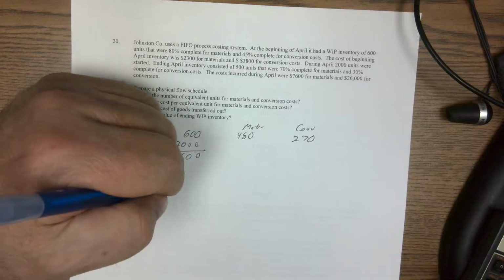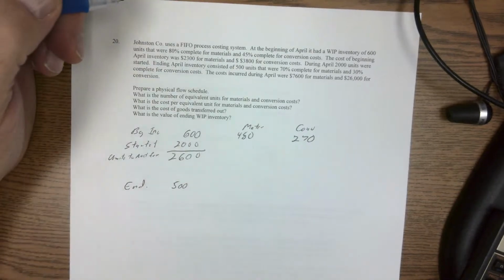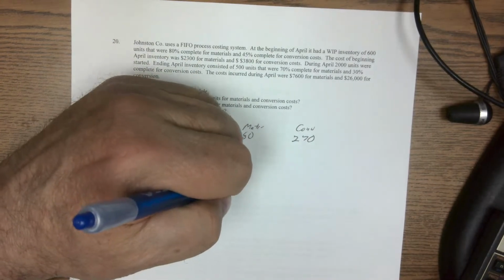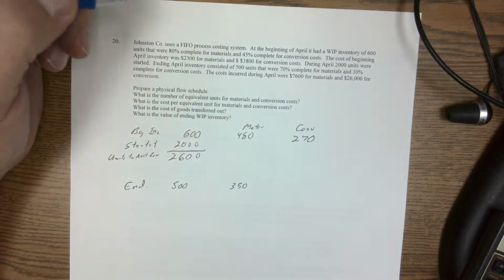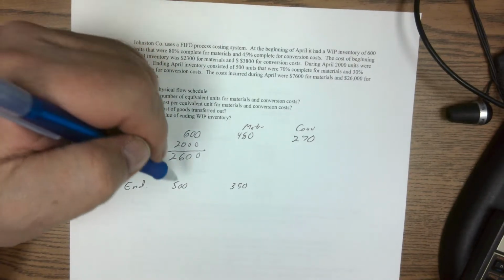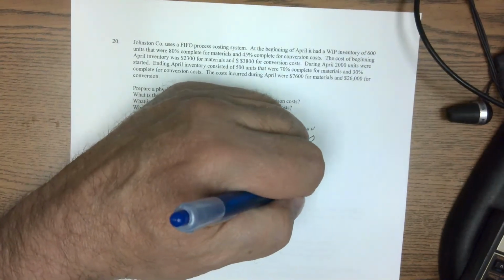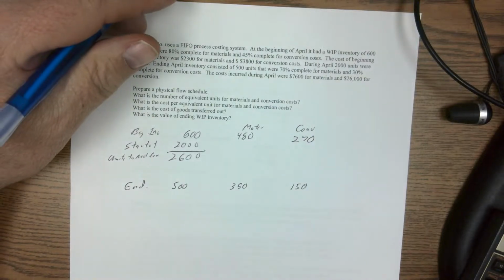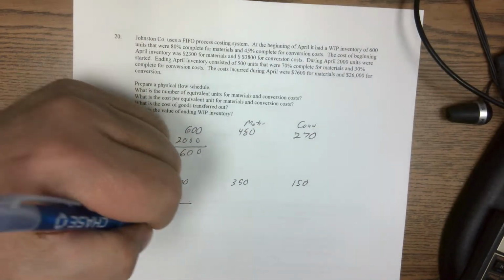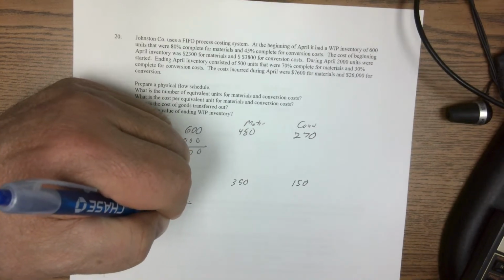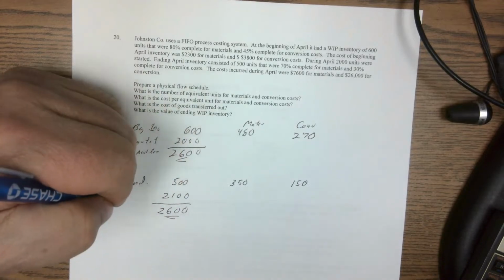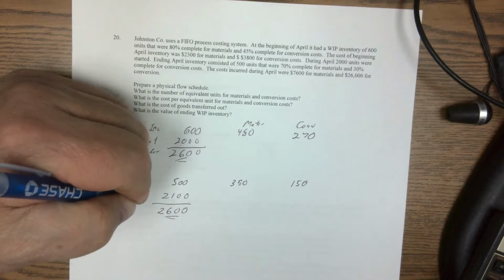Ending inventory is 500 units that were 70% complete for materials, so that's 350, and 30% complete for conversion, so that's 150 equivalent units there. Okay, they didn't tell us how much is transferred out, but we know 2,600 is here, so that has to be 2,100 transferred out.